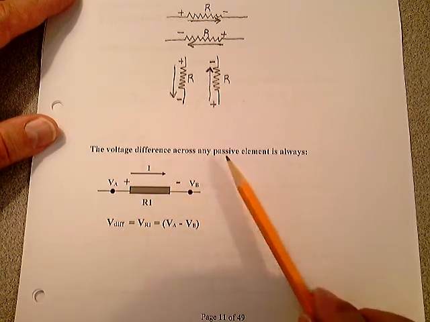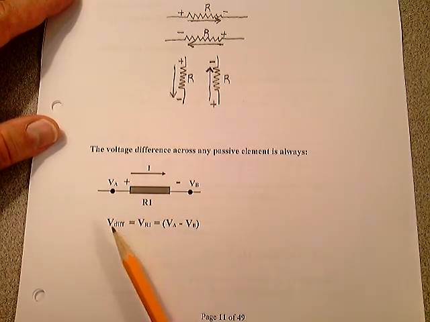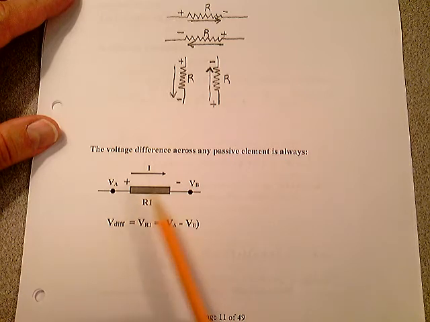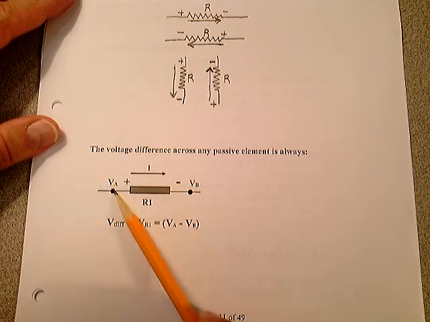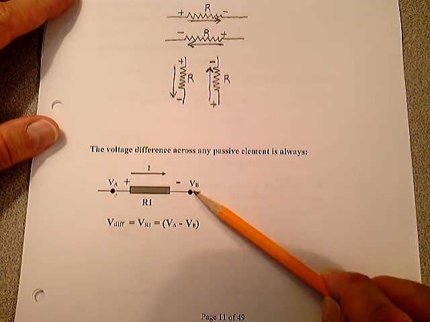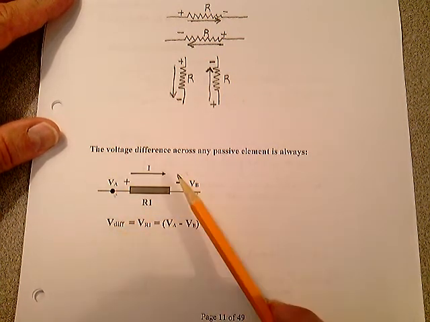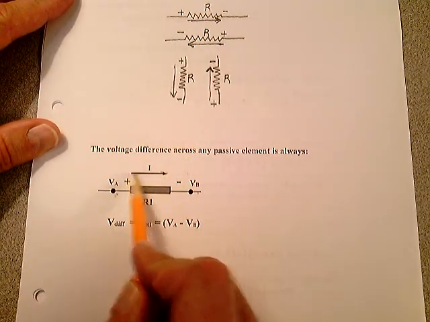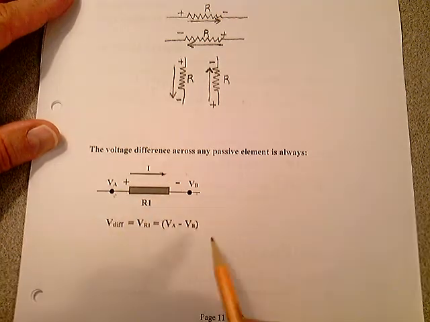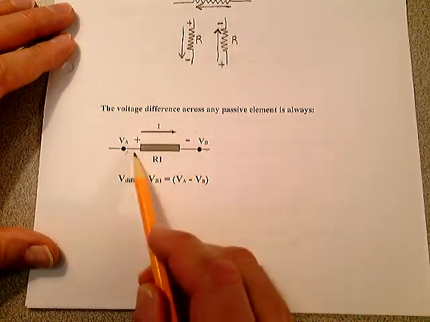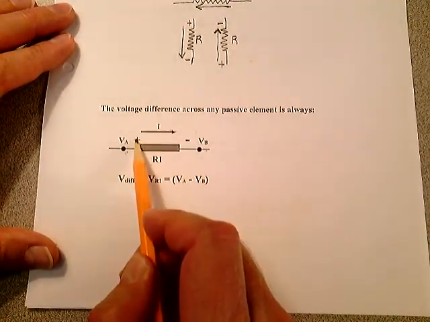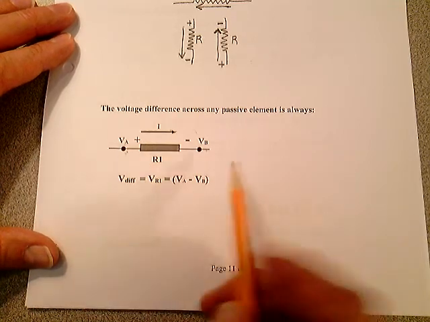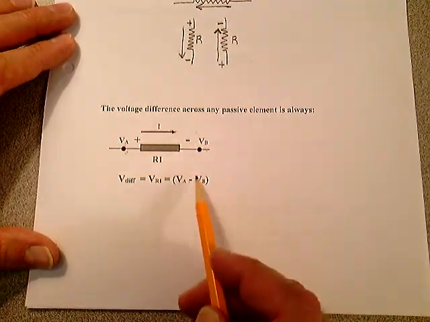The voltage difference across any passive element, in this case across the resistor R1, is always equal to the voltage on the positive most side minus the voltage on the negative most side. This explains it all here. So if current flows in this direction, from left to right, you put a plus here and you put a minus there. That's the passive sign convention I just discussed. And then the voltage across that resistor, you always start with the positive most side, VA, minus the negative side, VB, and there's your expression.